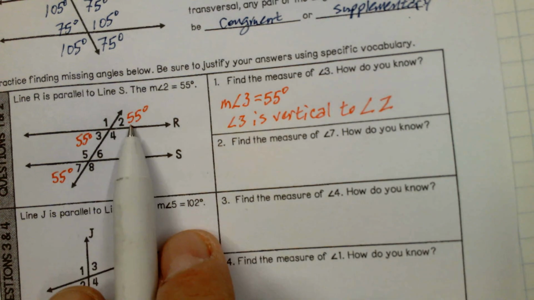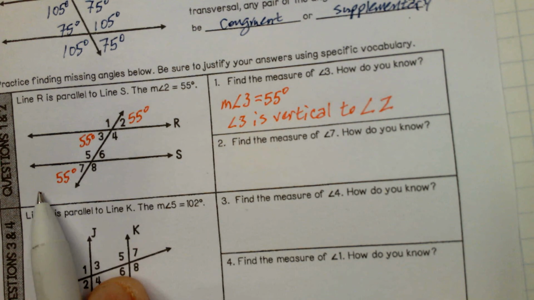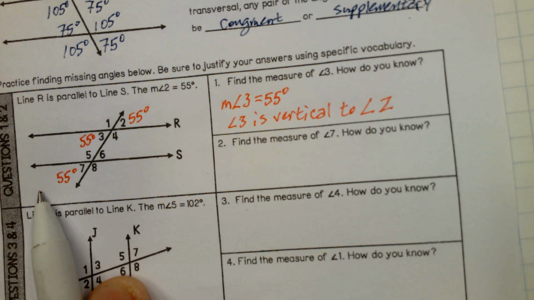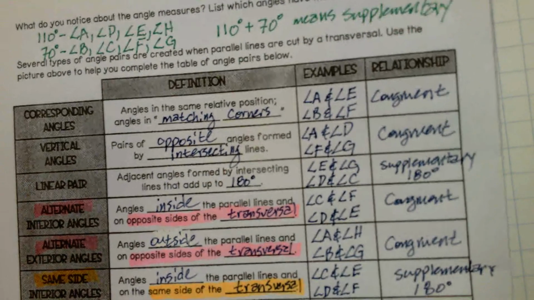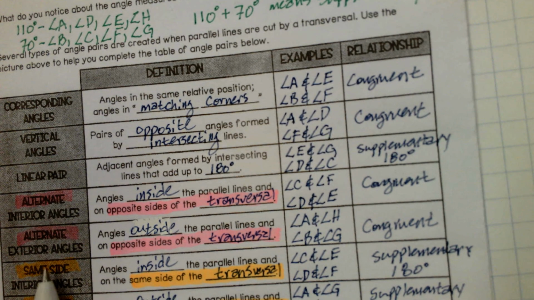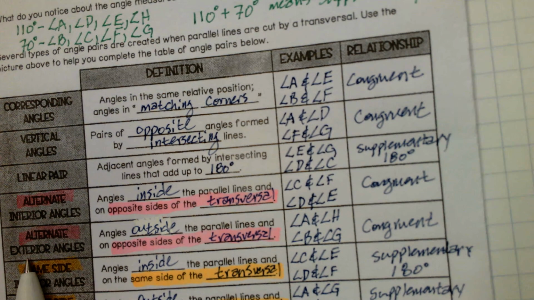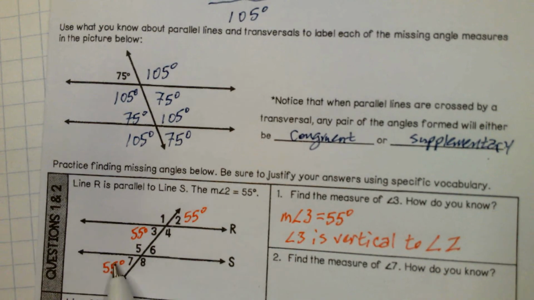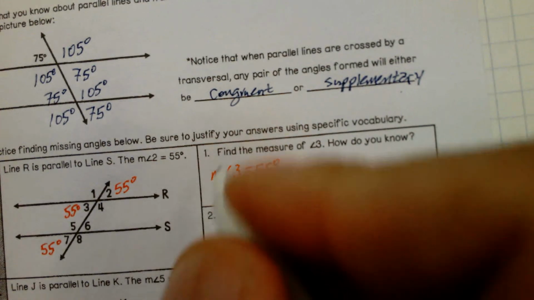I'll give you a hint for angle 2. They're both on the outside, so they're exterior. Well, we can't say acute exterior. Which of our reasons here had exterior? Are they alternate exterior or are they same side exterior? Alternate exterior. They're on opposite sides of the transversal. So they have to be equal.